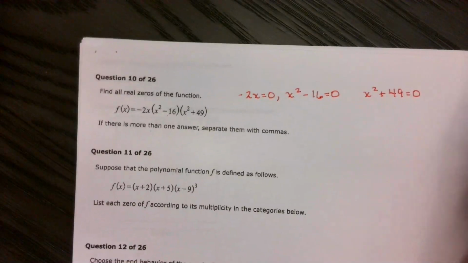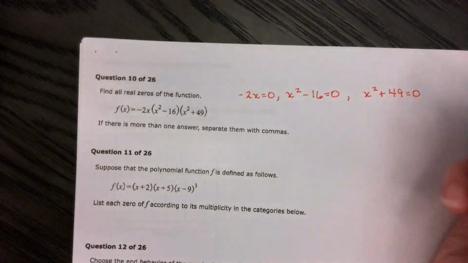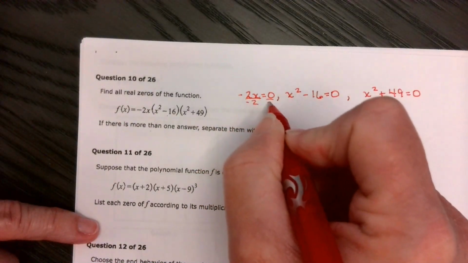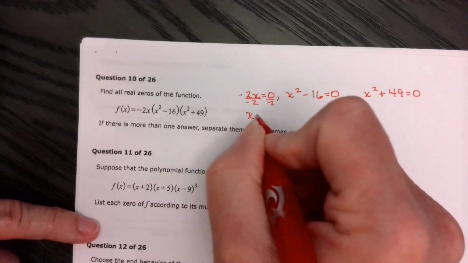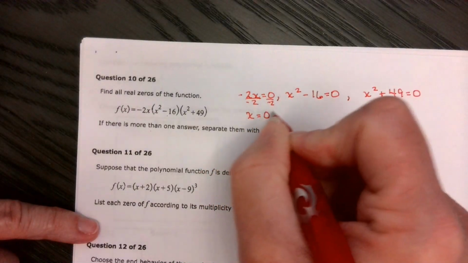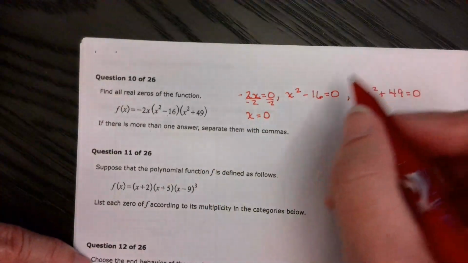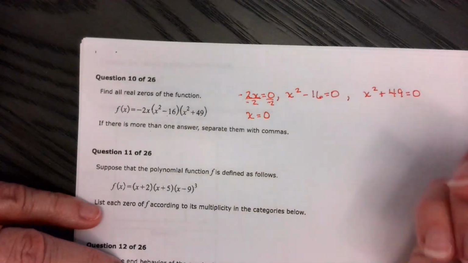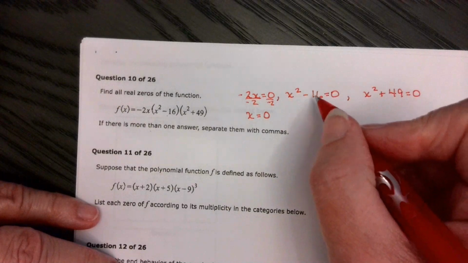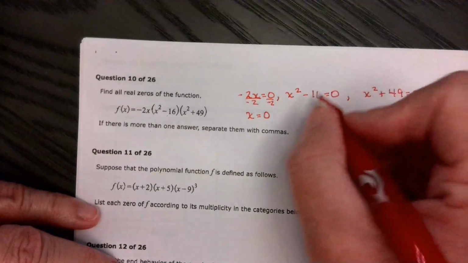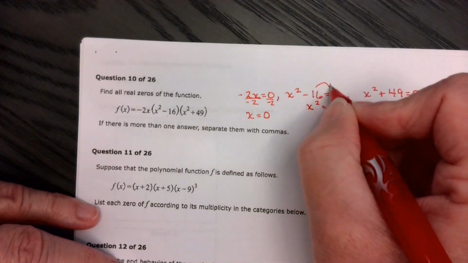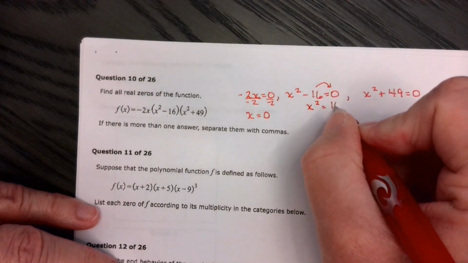Okay? Now, right here, I'm going to divide by negative 2. And I get x is equal to 0. That one's good. This one right here, you can do it one of 2 ways. You can use the square root property because there's no bx, there's no middle term. So you can take that negative 16 over to the other side, and you get a positive 16.